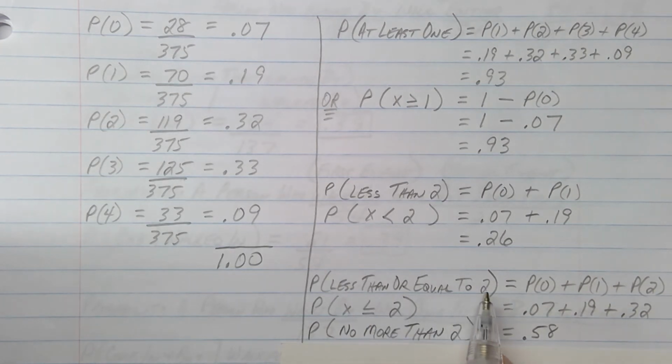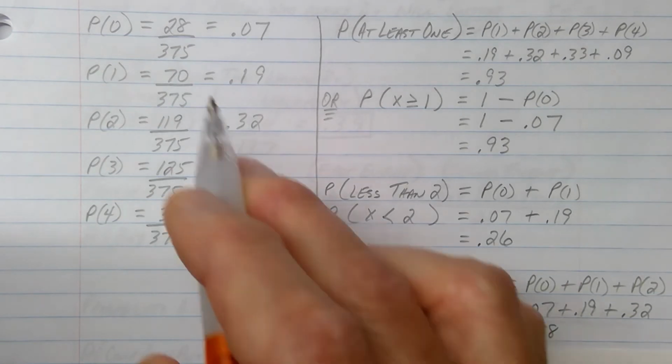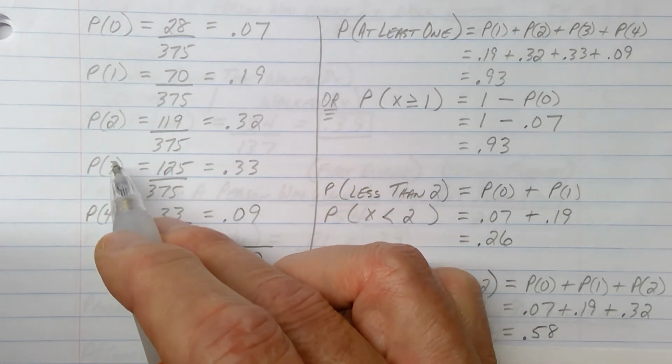versus less than or equal to 2. All right. You could also say X is less than or equal to 2. You could also say no more than 2. These all mean the same thing. So if mom says, hey, you can have no more than 2 pieces of candy, that means you can have 2. Or you could have 1 or you could have none. All right? No more than 2 means 2 is okay. So I can have 2, but no more than 2.